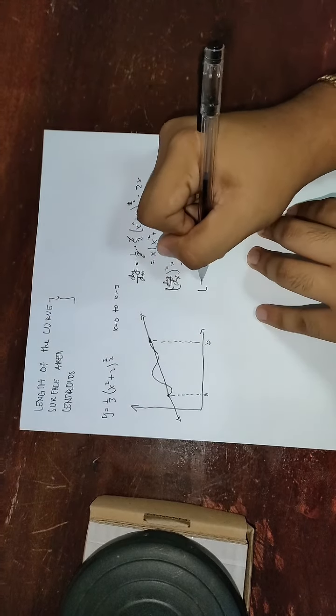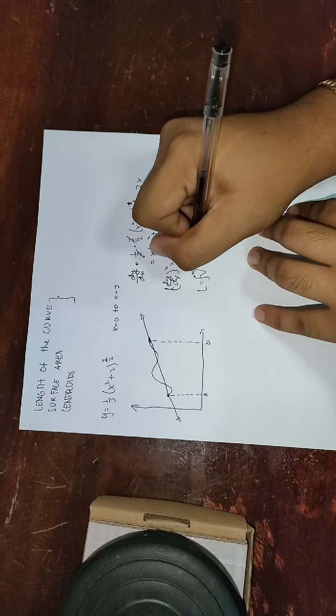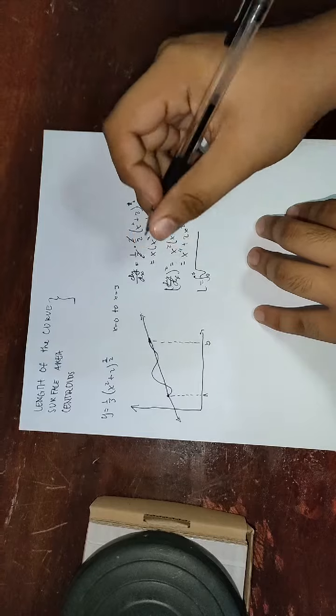And now we're going to find the length. Our upper limit is 3 and our lower limit is 0.